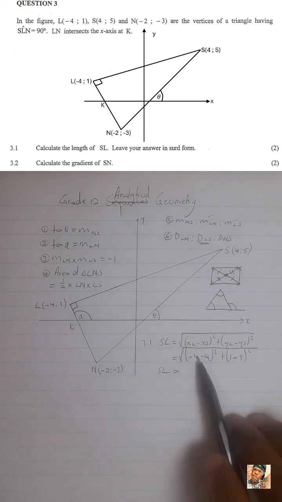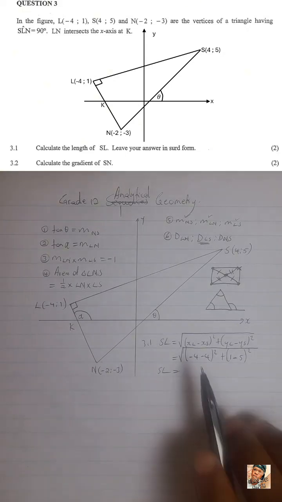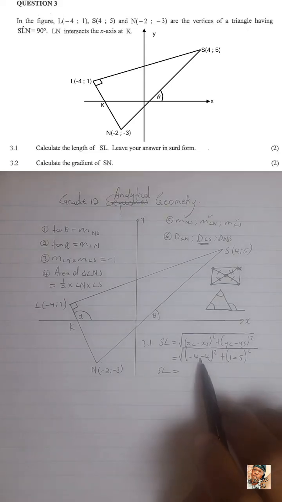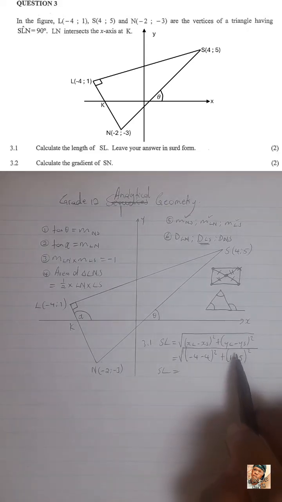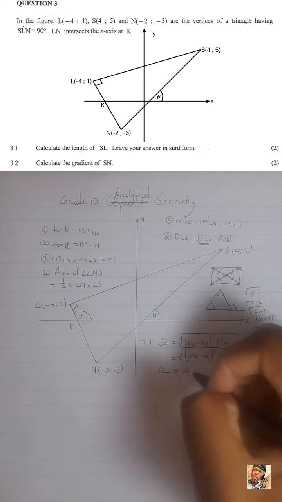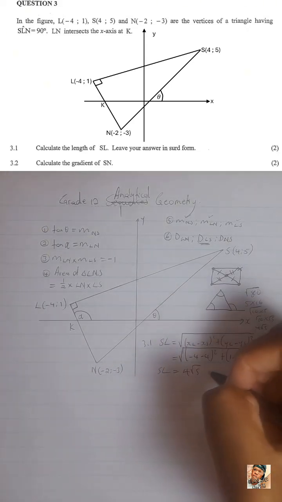So -4 minus 4 is -8, and -8 squared is 64. So I have 64 here, plus 1 minus 5 is -4. -4 squared is 16. Therefore I have 64 plus 16, that's 80. Okay, so I have the square root of 80. So square root of 80, I know that 80 is equal to 5 multiplied by 16. Therefore I'm going to have the square root of 16 multiplied by 5. Therefore square root of 16 multiplied by the square root of 5. Therefore 4, and then the root of 5. Therefore the answer here is 4 root 5 units.